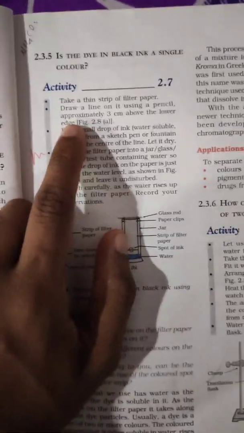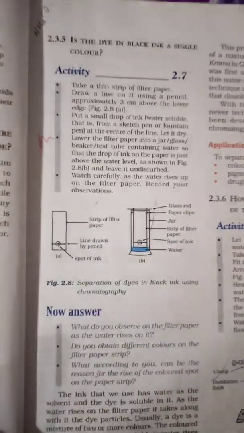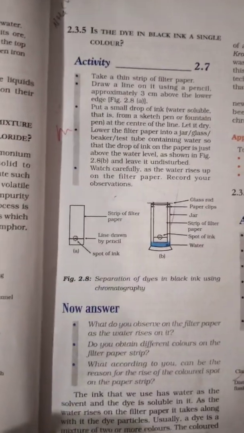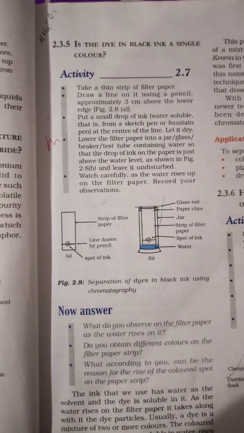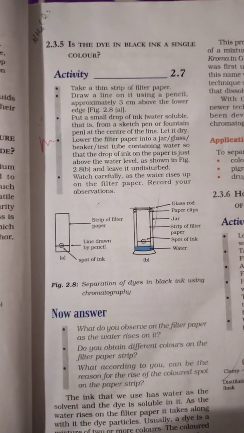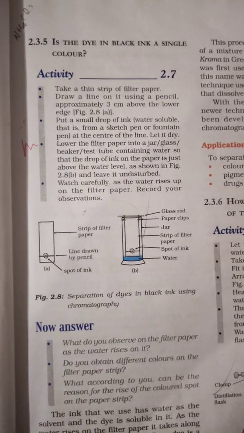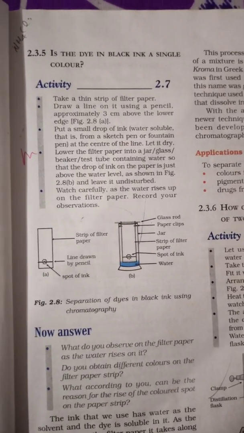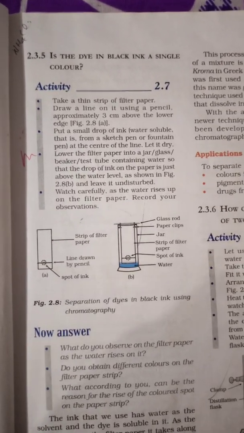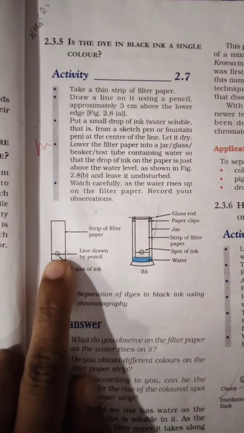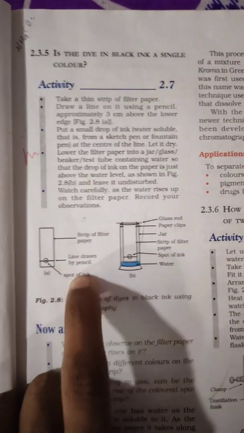Then the last one is the chromatography technique. If you take a dye, you can observe the color as black or blue, but that is not the only component. If you observe deeply, we can see there are different particles or different colors in the same color dye. Then how can we separate that? We use a chromatography paper and one solvent.